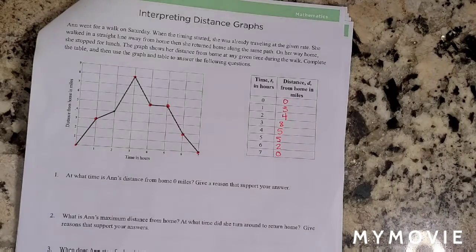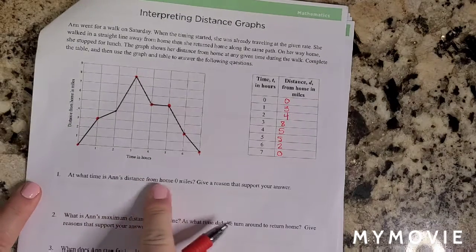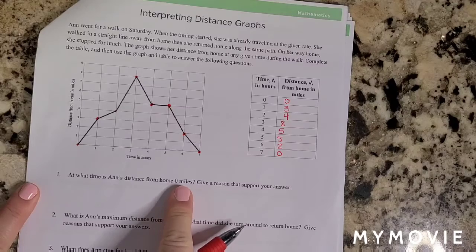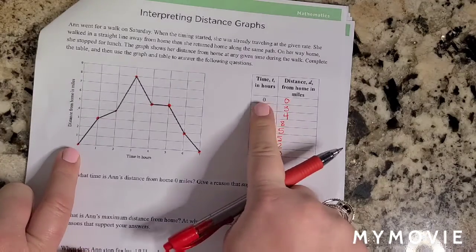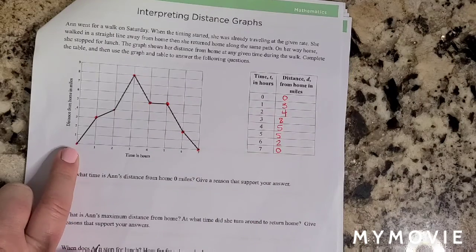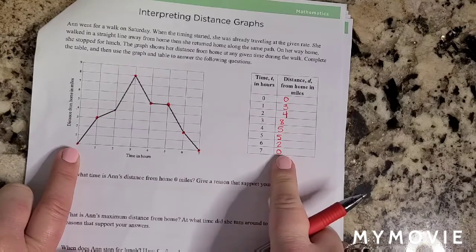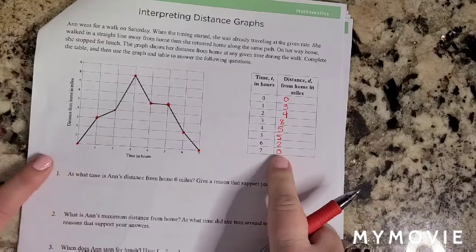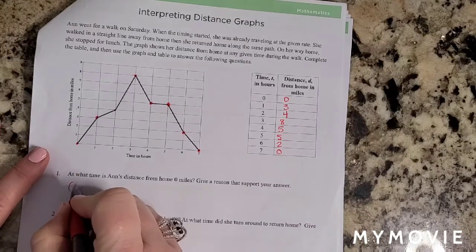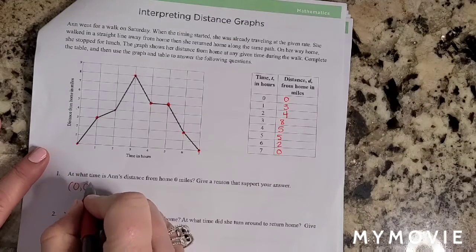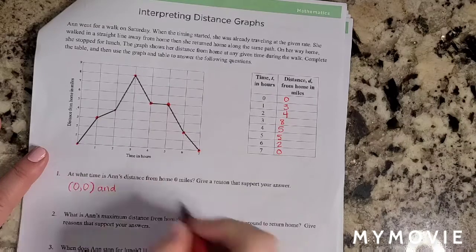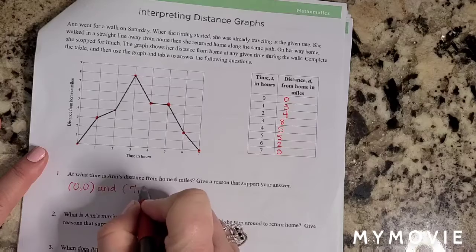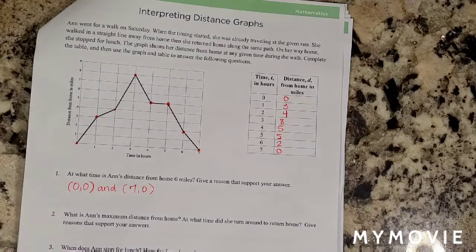So my first question says, at what time is Anne's distance from home 0 miles? So she is 0 miles from home here at 0, 0. And she is also 0 miles from home here at 7, 0. So her coordinates here would be 0, 0 and 7, 0.